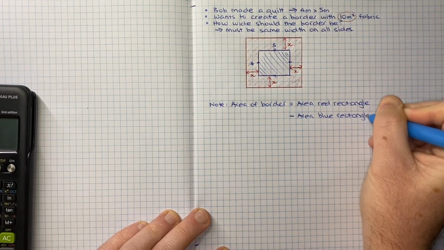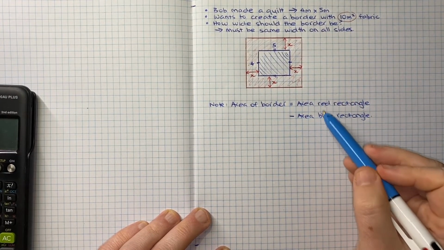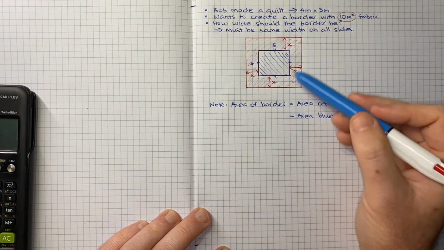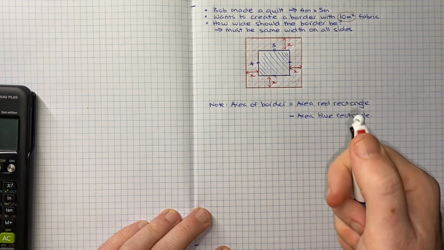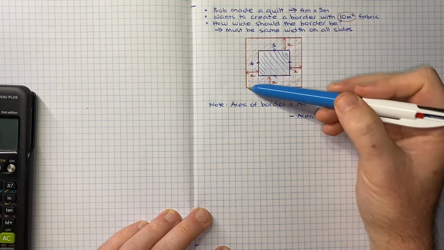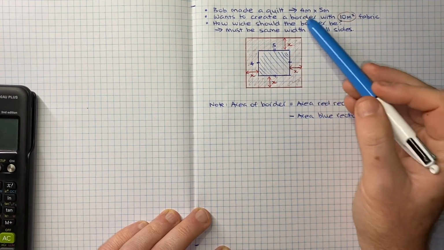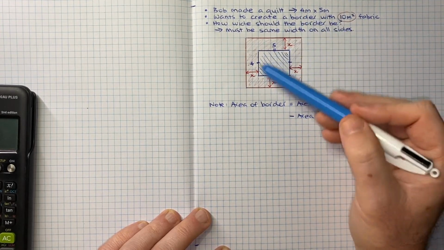So now the question is, can we know what the area of the red and blue rectangles are, particularly in terms of x? And so maybe it's worth annotating onto our diagram what the dimensions of this outside red rectangle are. Because we know the dimensions of the blue rectangle, we were told it's 4 by 5, that's the quilt.